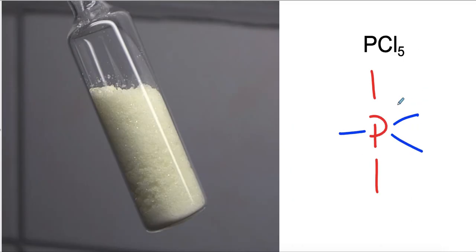Here is a compound that does it. Phosphorus pentachloride. Phosphorus starts with 5 electrons, based on its position on our friendly periodic table. And then it bonds each one of those to a chlorine, and we get this compound here. Looks like a white crystalline powder, not a big deal. Not super interesting in itself, but this is an example of something that makes a trigonal bipyramidal structure.